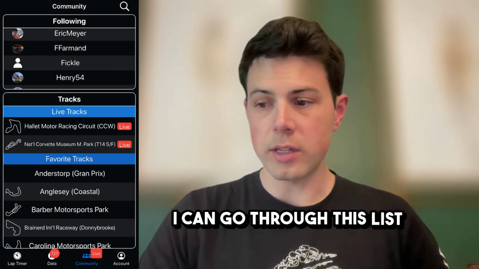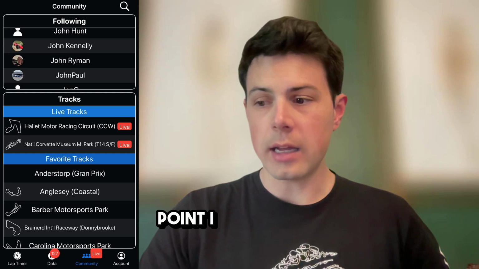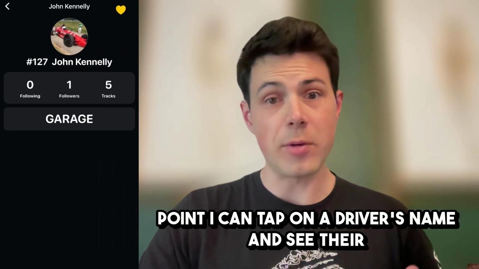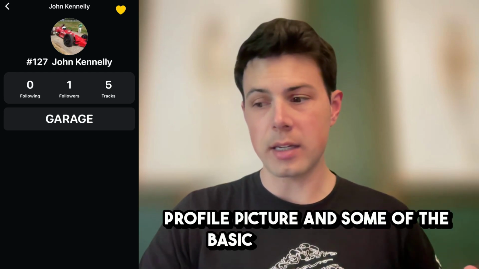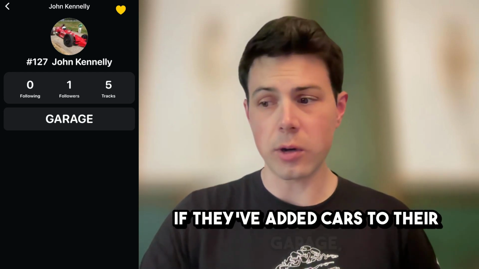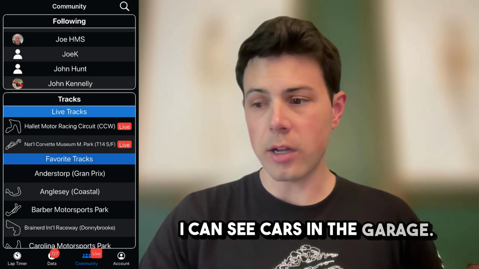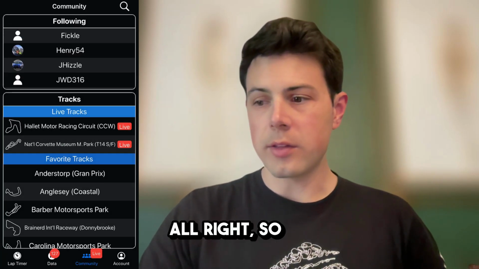I can go through this list and scroll, and at any point, I can tap on a driver's name and see their profile picture and some of the basic data about them. If they've added cars to their garage, I can see cars in the garage. Great example. All right, so that's following.